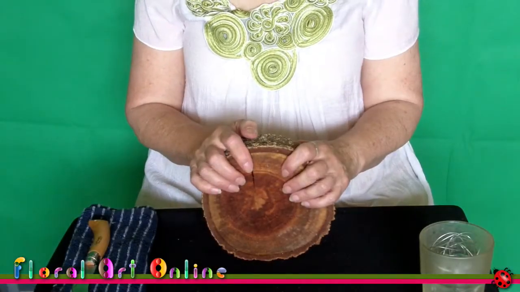So let's now move on to actually putting together the naturalistic design, and for that we're going to focus on the table, so you'll just see the talking hands rather than my head. Now to our naturalistic design.